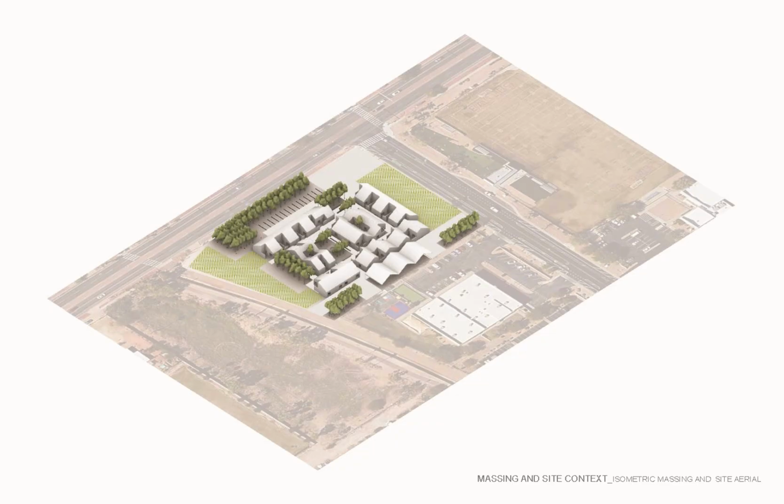So this first slide highlights the massing and site context of the design community. It provides an overview of how the design integrates into the surroundings, balancing functionality with individual sensitivity. And here we see an isometric massing diagram, which illustrates the spatial arrangement of the individual units, and how they share courtyard and public spaces within the site.